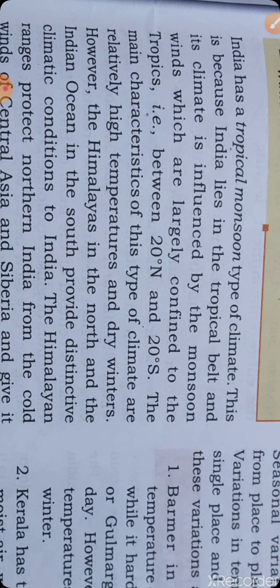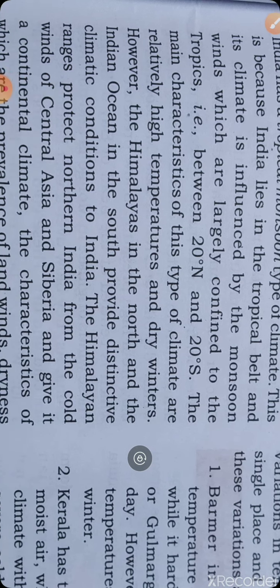You know, dear students, India has a tropical monsoon type of climate. This is because India lies in the tropical belt. Tropical belt, that is the torrid belt, you have studied in your 9th class. Its climate is influenced by the monsoon winds, which are largely confined to the tropics, that is 20 degrees north to 20 degrees south. The main characteristics of this type of climate are relatively high temperature and dry winters. So, this is the unique characteristic.